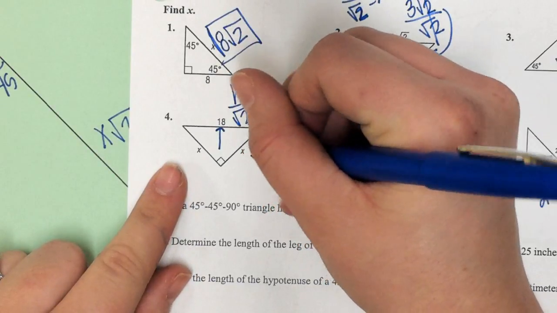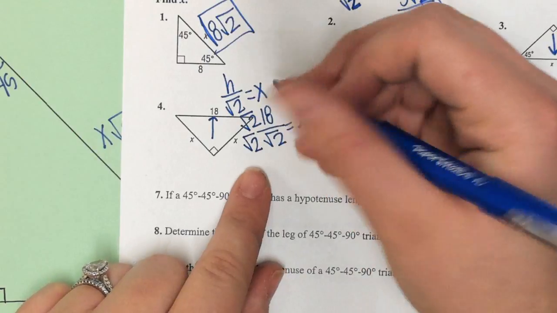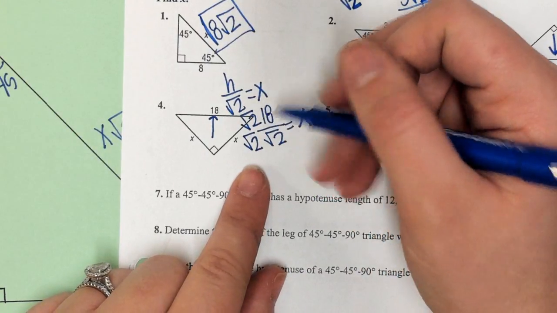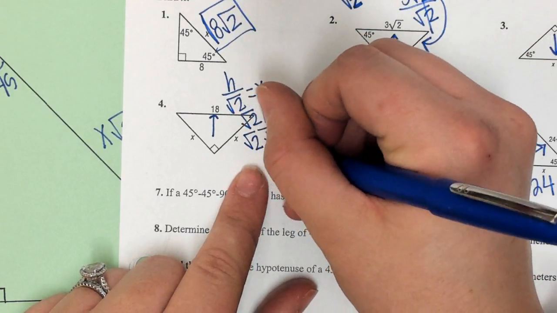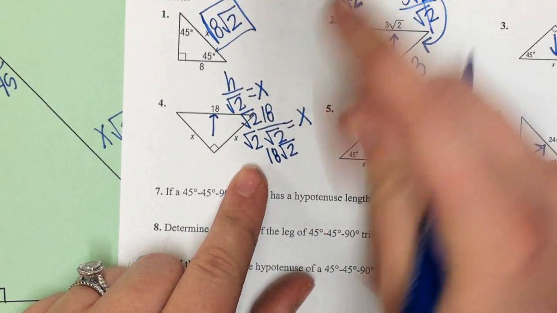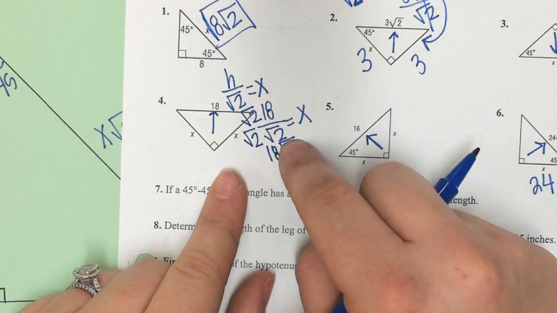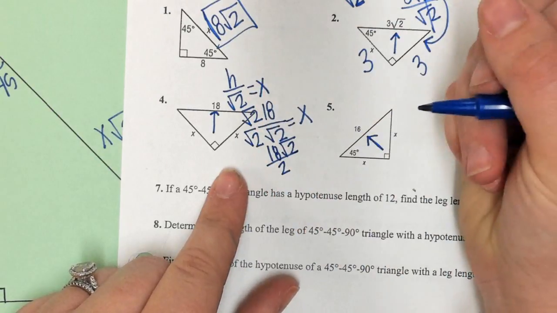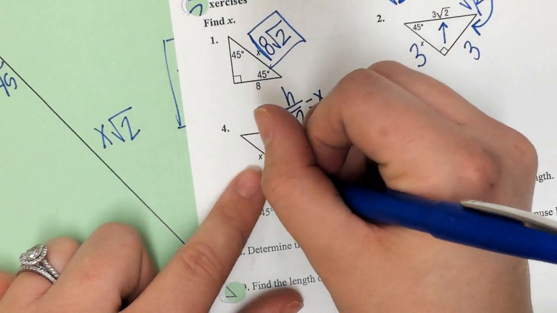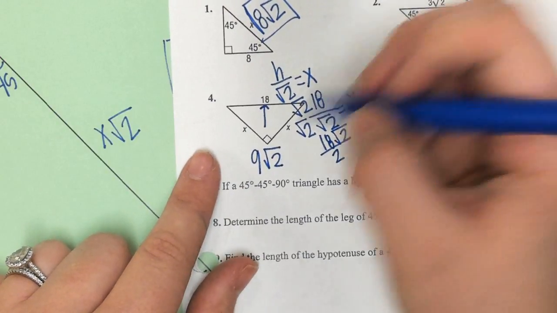Rationalizing. Square root of 2 times the square root of 2. 18 times the square root of 2 is just 18 times the square root of 2. Square root of 2 times the square root of 2 is? Square root of 4. What's the square root of 4? So this is just 18 divided by 2, which is 9 square root of 2. Okay.